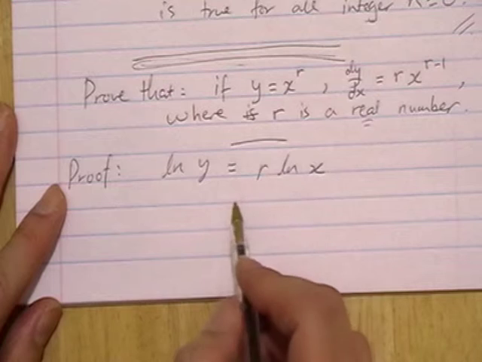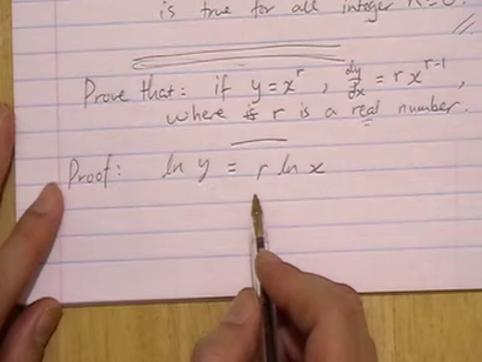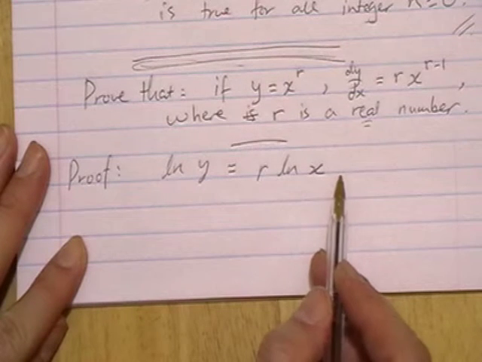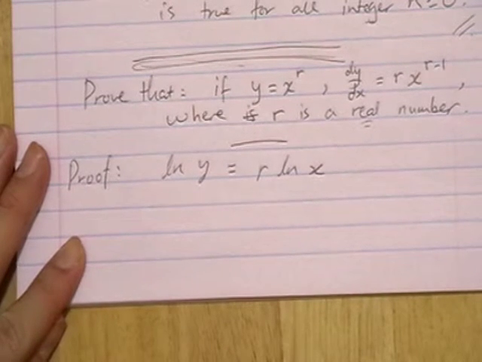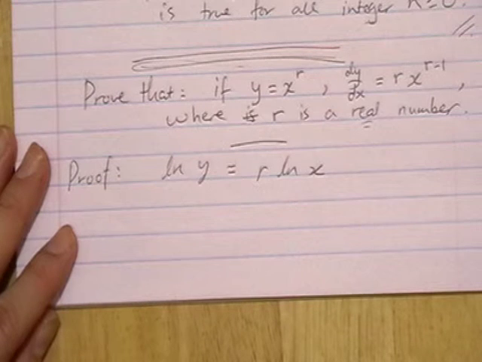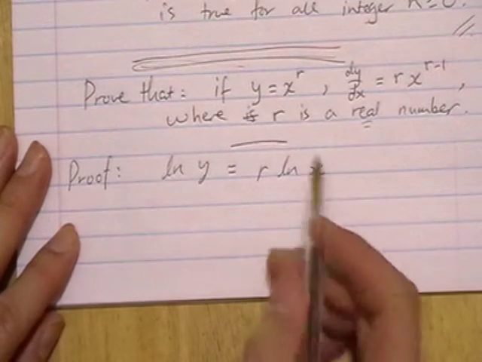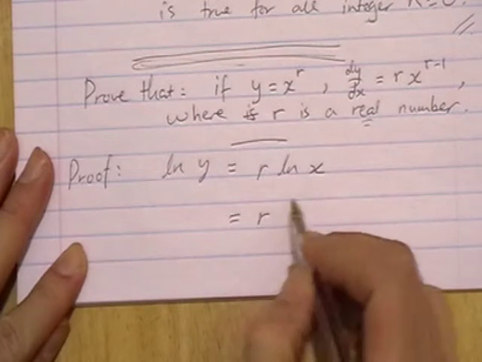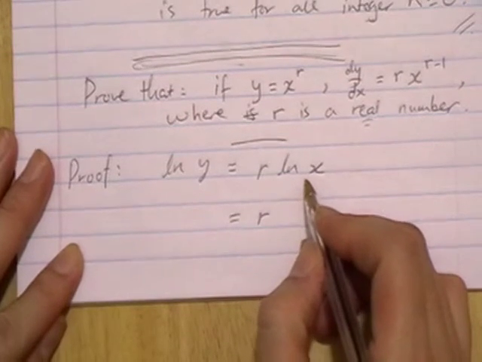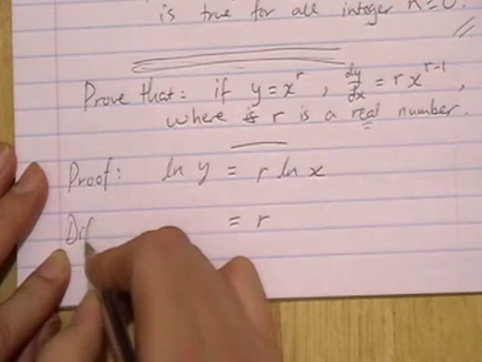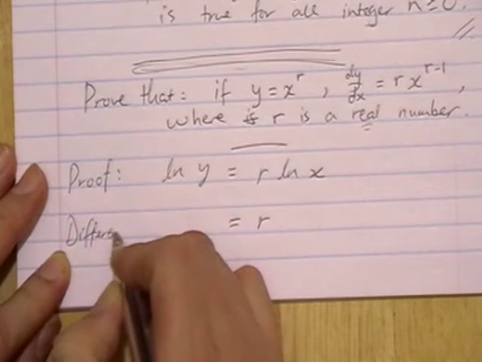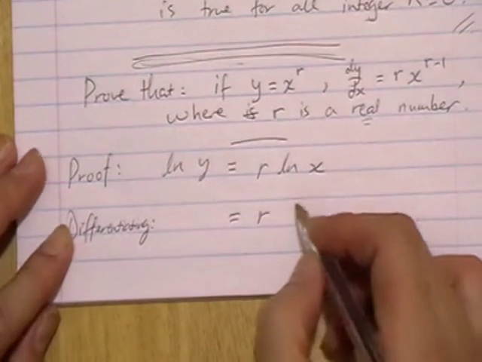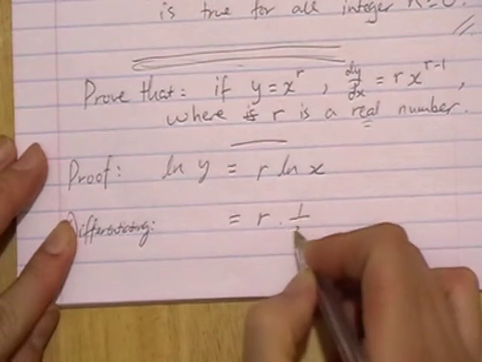And we then differentiate both sides with respect to x. Now on the right side, if I differentiate log x, I'll get 1 over x.